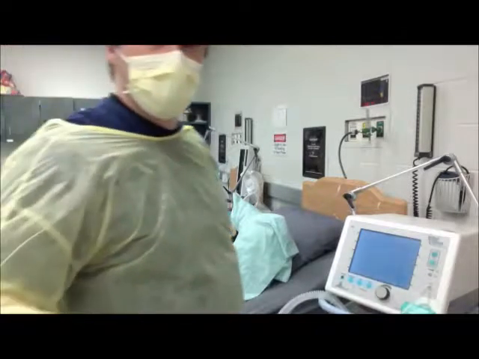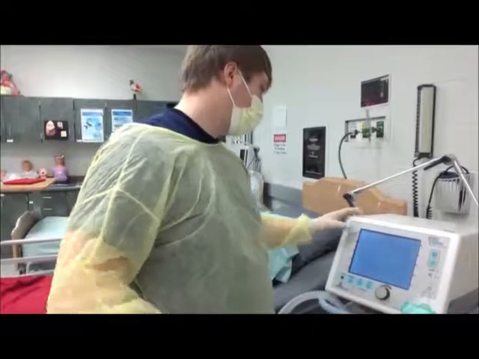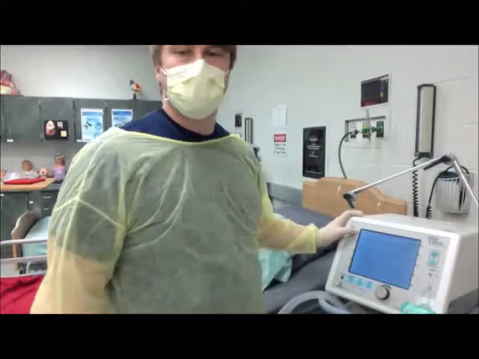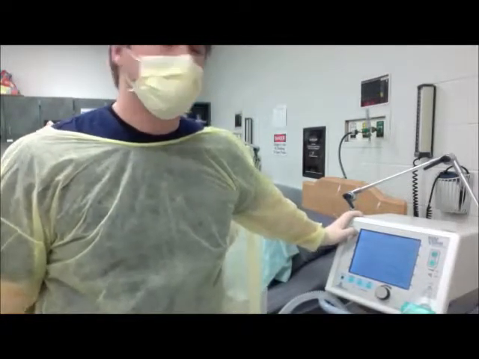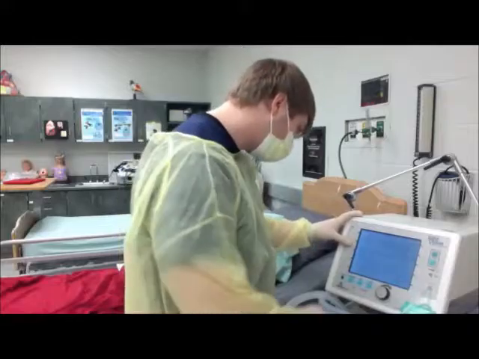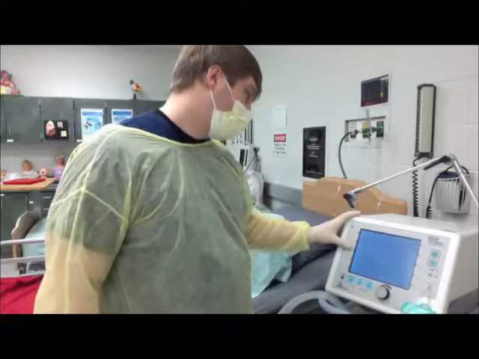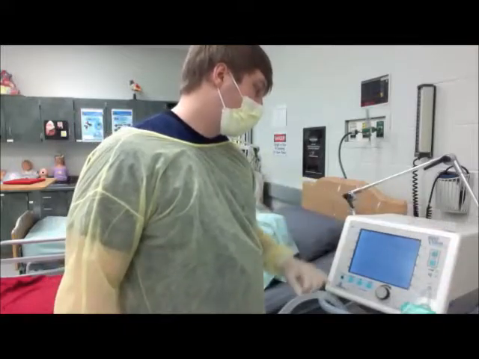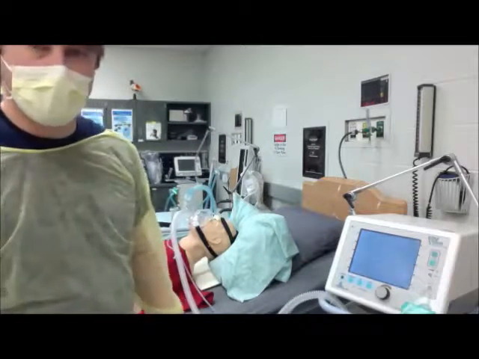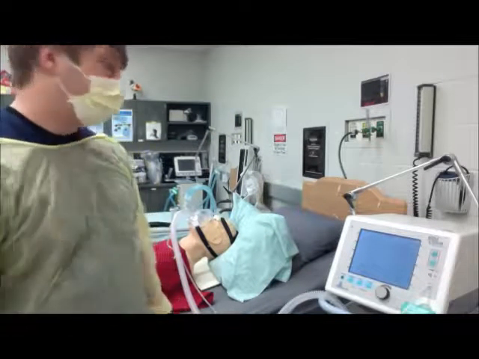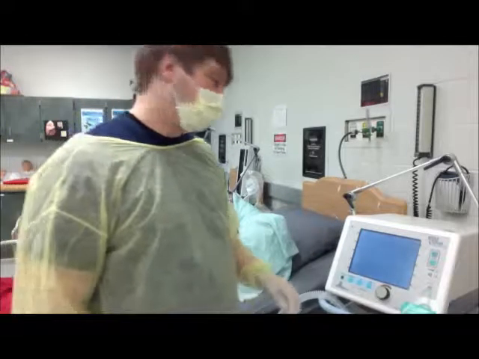So now we're going to do our initial settings. So to start with, we're going to do 10 over 5 and 60%, just to start with. So she's on 10 over 5 and 60%. Now we're not going to keep her on that, we're going to titrate her accordingly as we look at her and look at our volumes and everything.